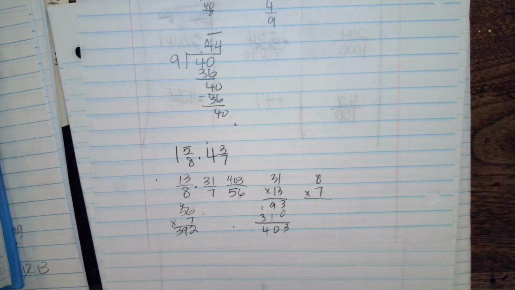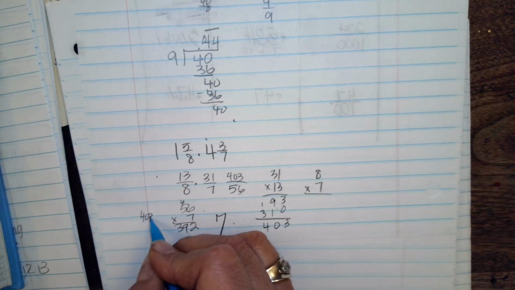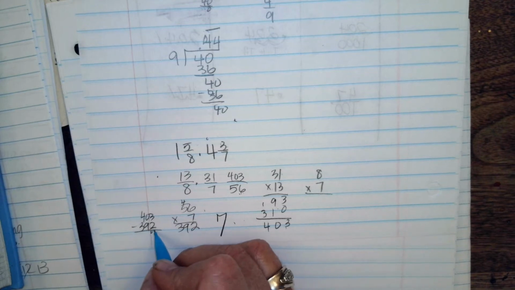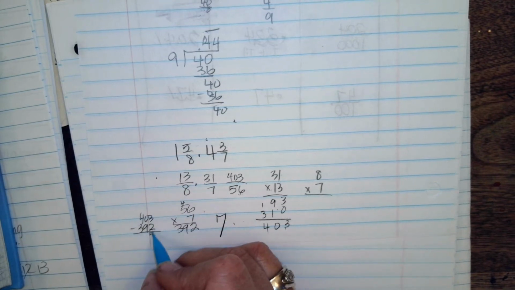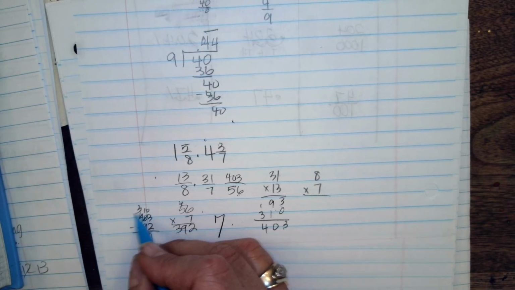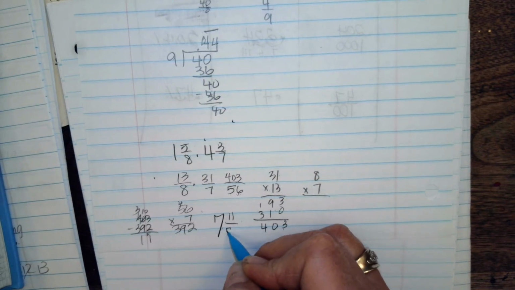That will give me 7. And what is 403 minus 392? It is 11. So my answer is going to be 7 and 11/56.